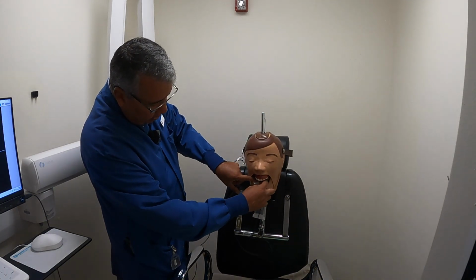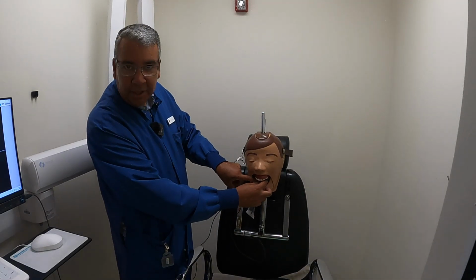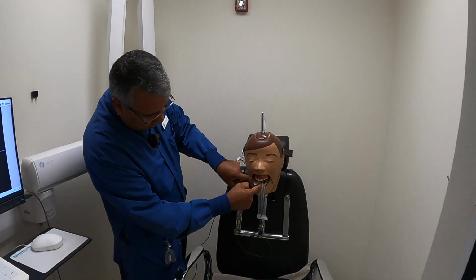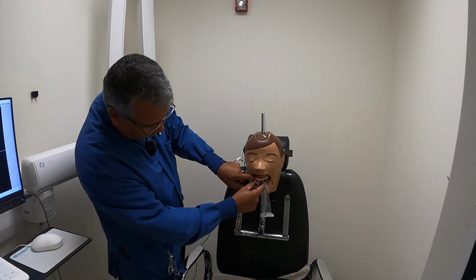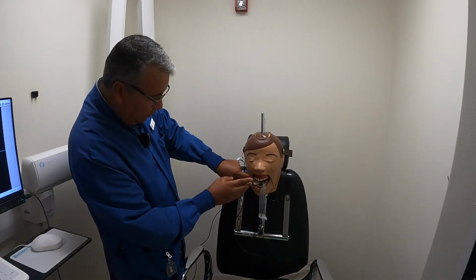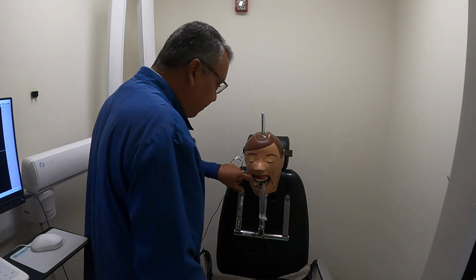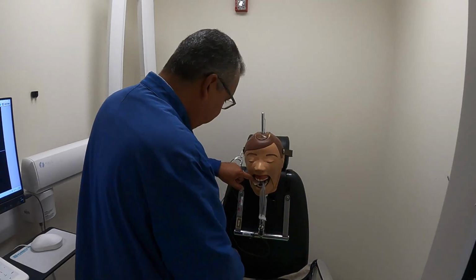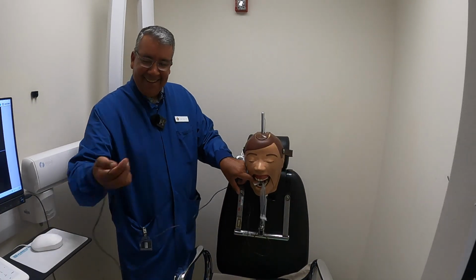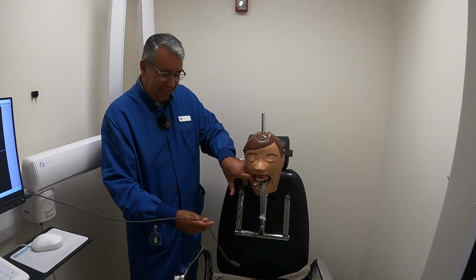Now, I'll tell you that this black sensor is a lot harder to see than your normal film. It just is. So you want to make sure that the side of this completely covers your canine. And from right here, notice I'm not standing in front of the patient, for so many reasons.